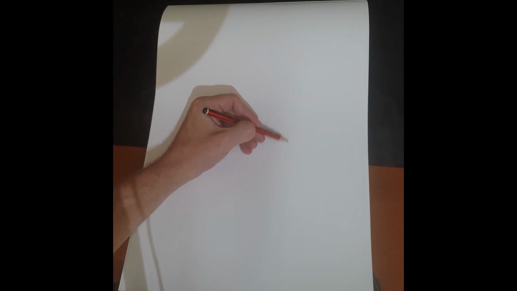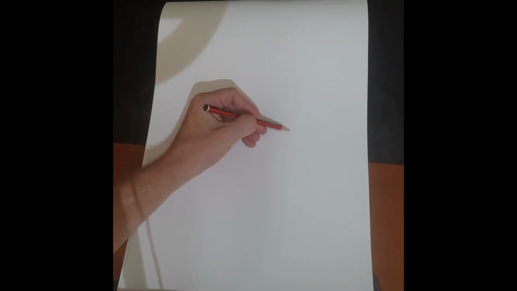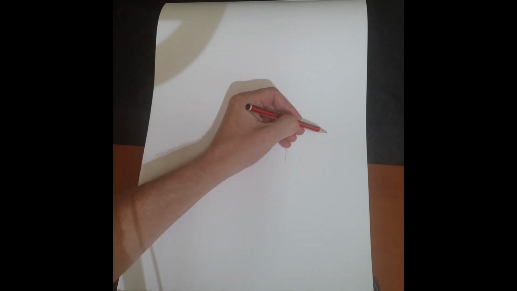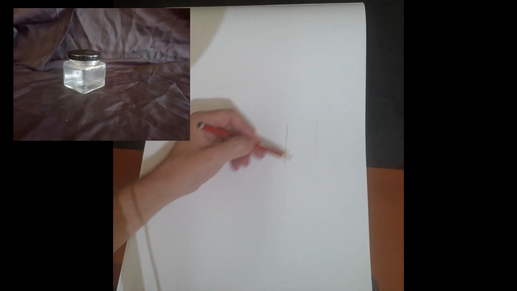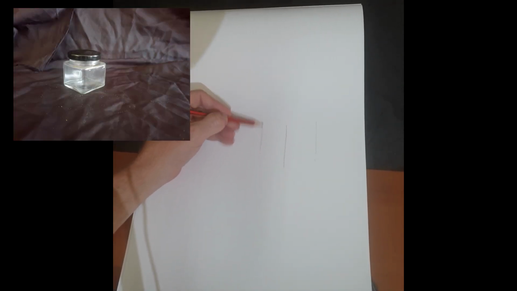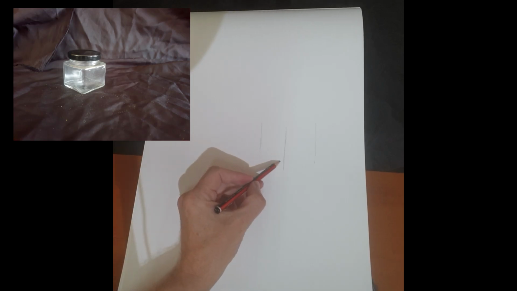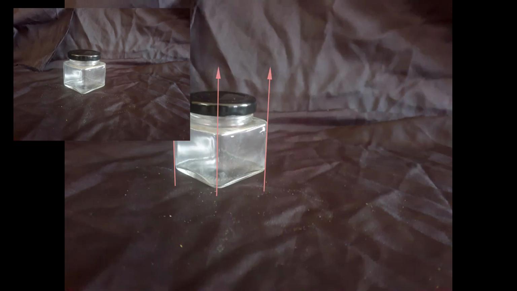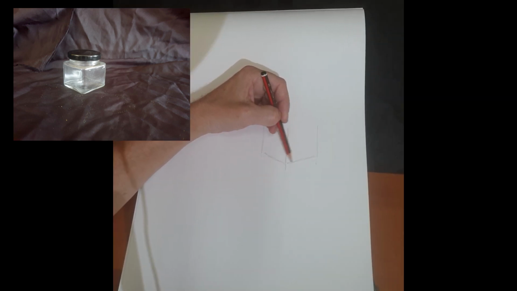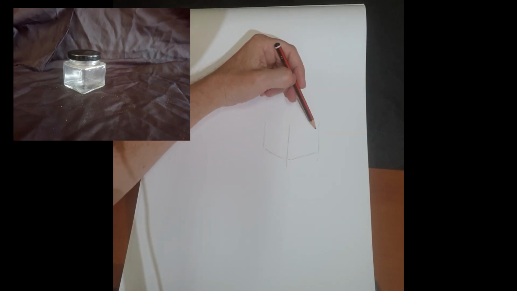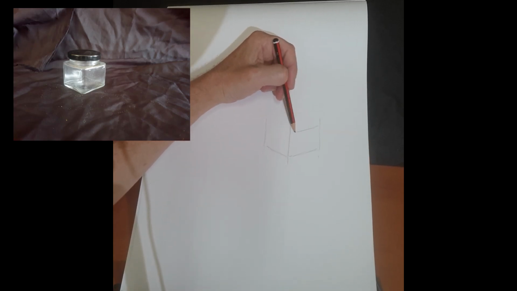Okay, and so let's have a look at this small object. So I can start off with a line, 3 lines. Okay, once I've got those 3 lines, I can draw the angles up. Like that.